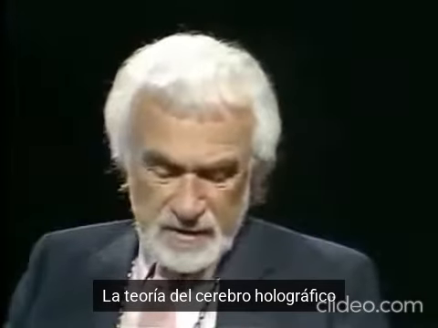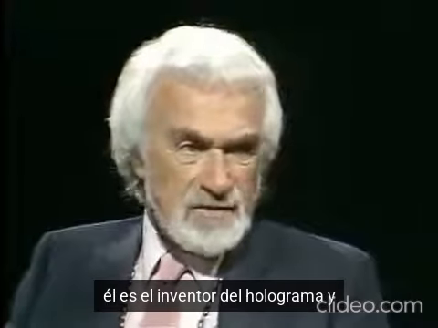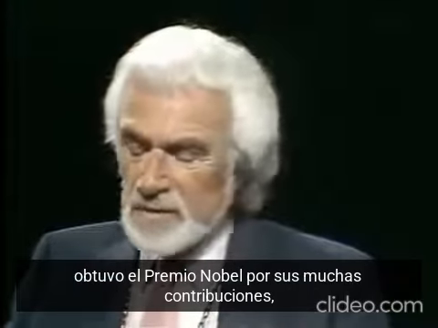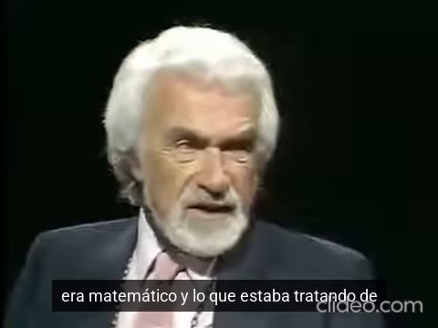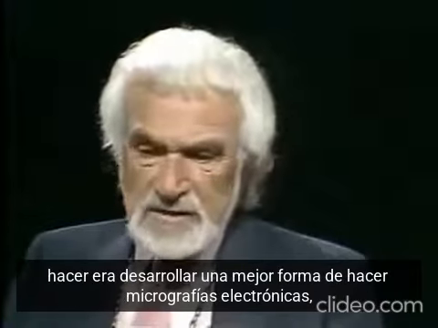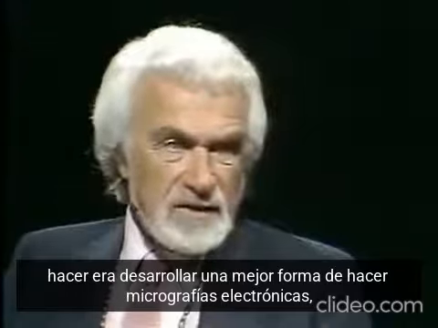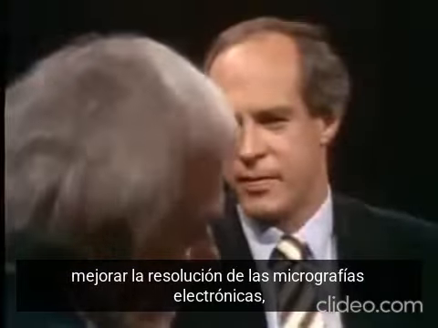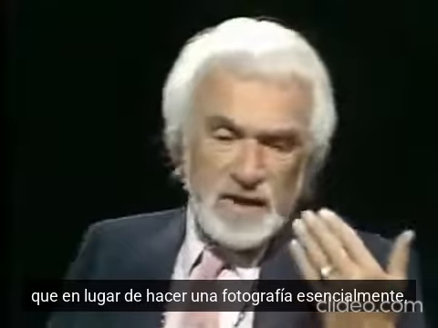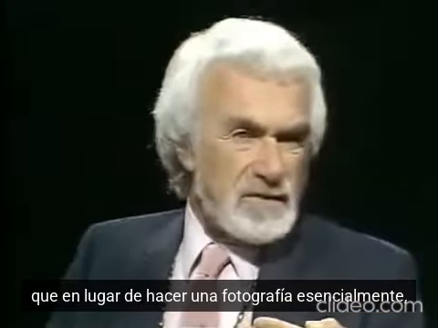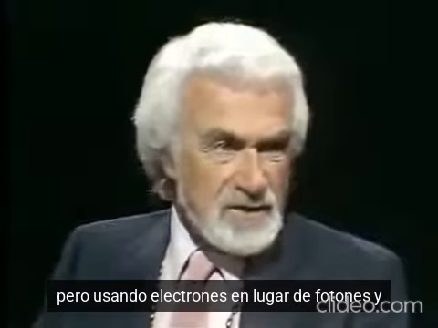Holonomic brain theory is based on some insights that Dennis Gabor had. He's the inventor of the hologram, and he obtained a Nobel Prize for his many contributions. He was a mathematician, and what he was trying to do was develop a better way of making electron micrographs, to improve their resolution. For electron microscopy, he suggested we make photographs, but using electrons instead of photons.